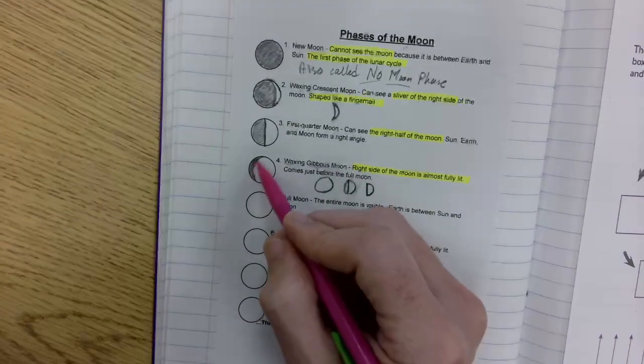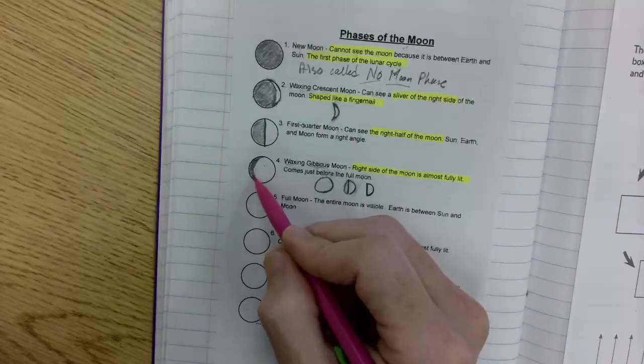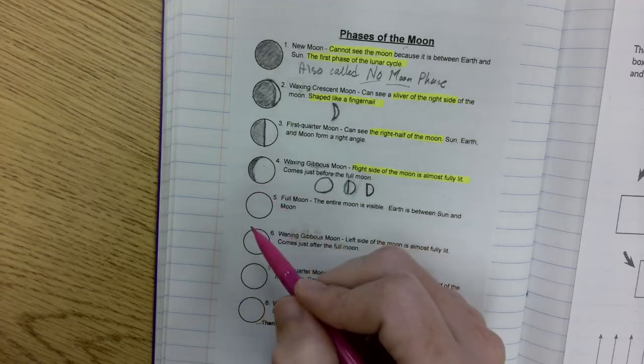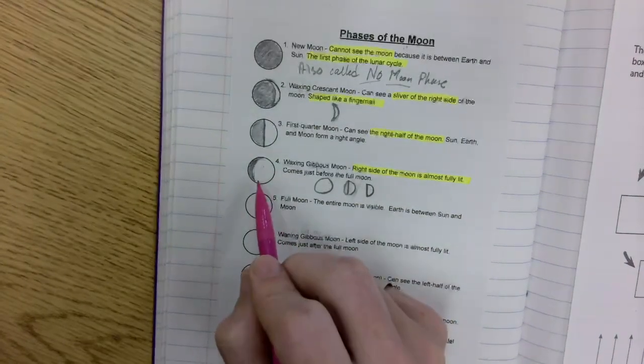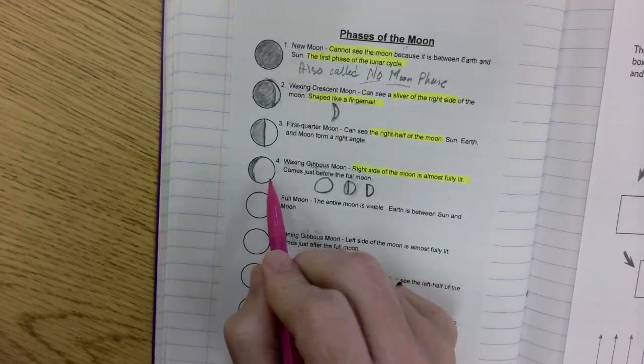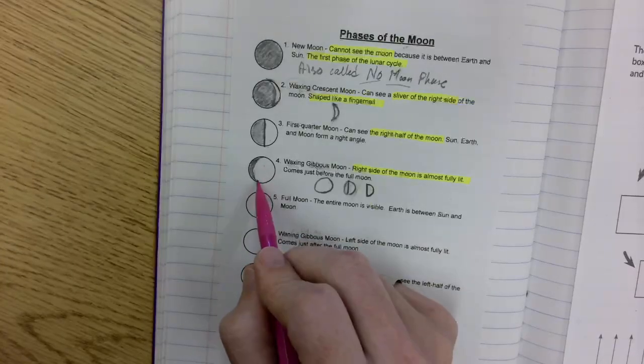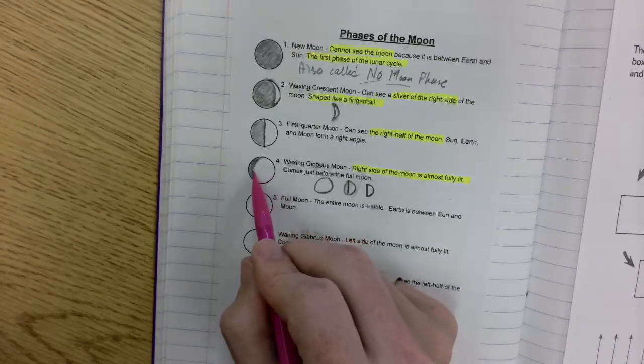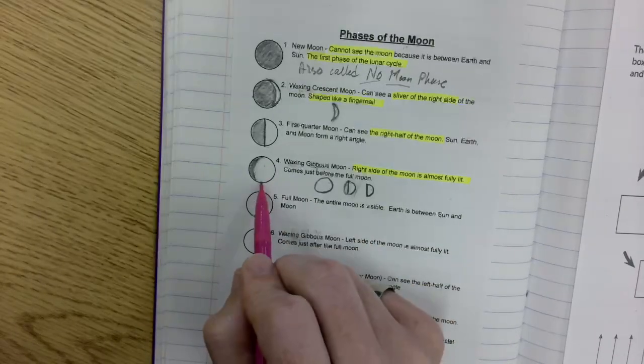We shaded it out on the left to make it a little less than a whole circle. So this is a waxing gibbous moon. Light is on the right, making it waxing, and it is gibbous, which means it's more than a half circle, but less than a whole circle.